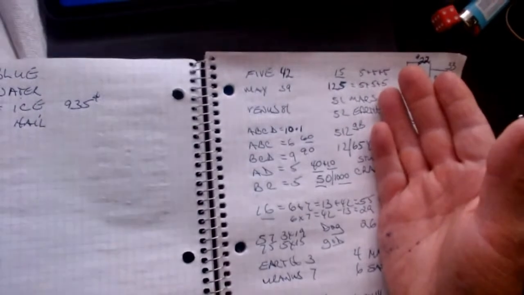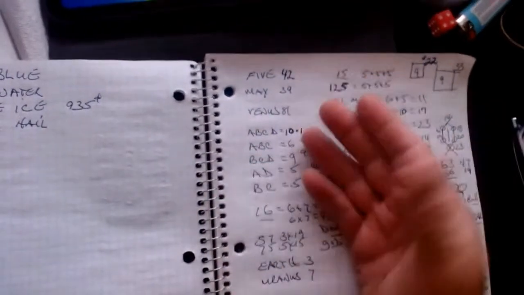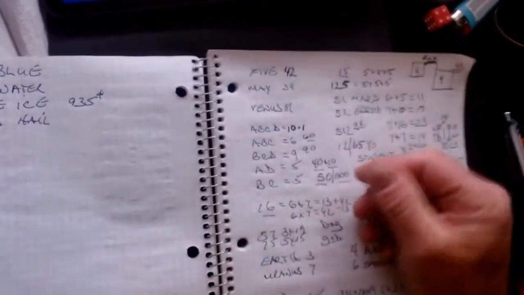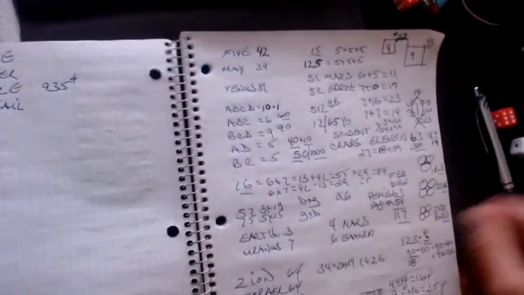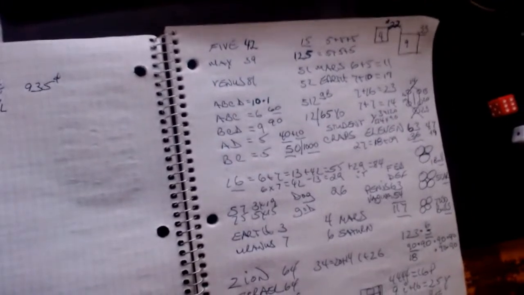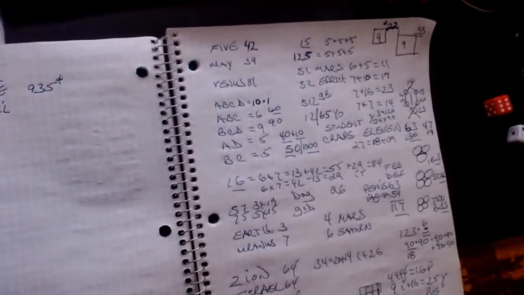Why did it happen in July? 7 years ago. Is that the way I should say it? 7 years ago, 74, Jesus, 47 is time, 74 is electric. There was something else in there.